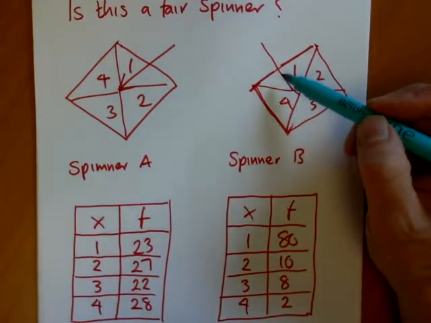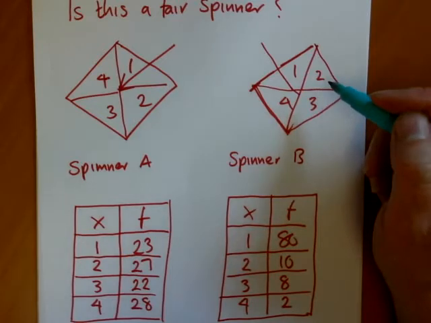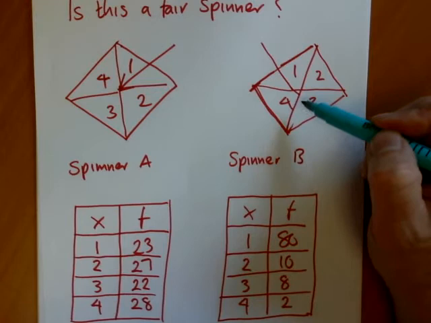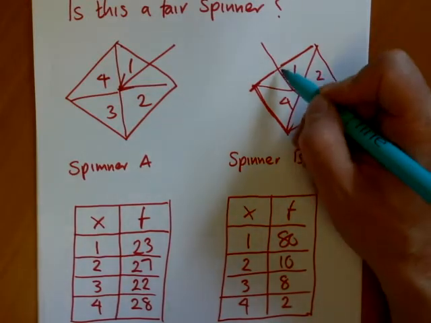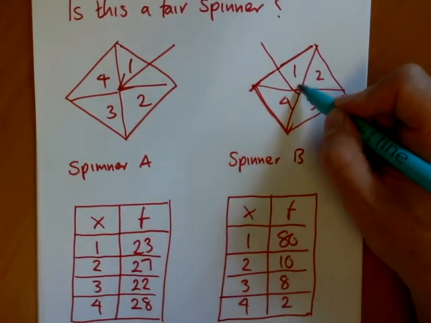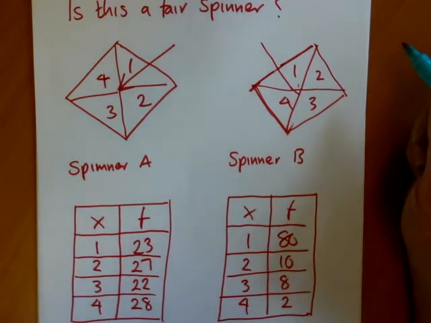But just because the area is covered equally doesn't necessarily mean that these spinners are fair. It might be that the weight of one corner is heavier and it tends to fall on that number more than others. So what we need to do to check whether we have a fair spinner is throw it enough times and see what the results are and compare that with the theoretical or expected results and see how far apart they are.